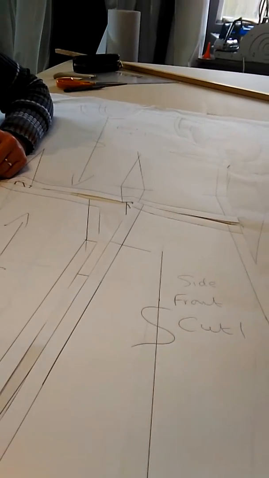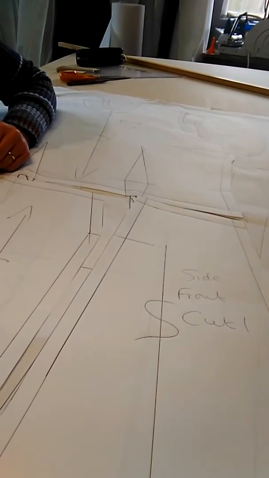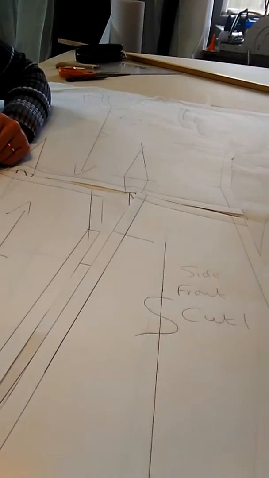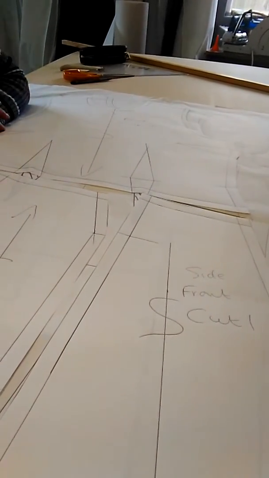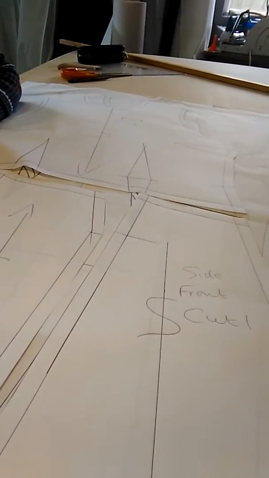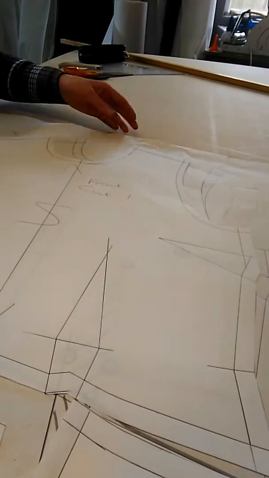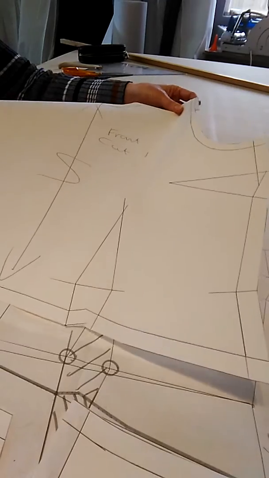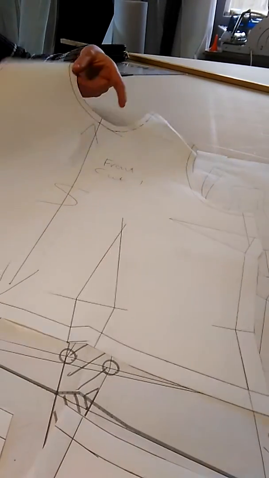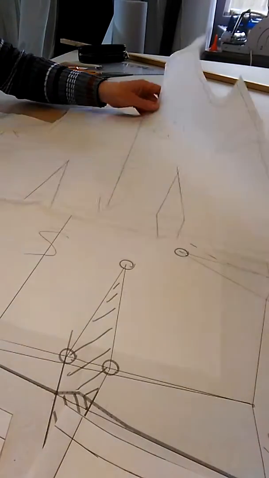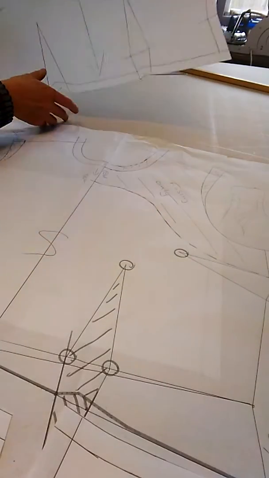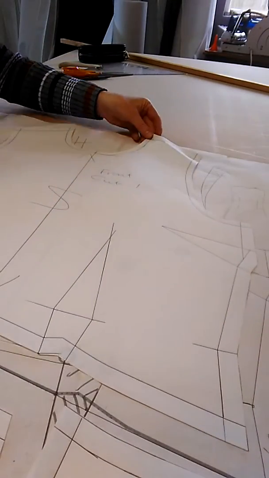Couple of little things in relation to grain lines and seam allowance on the A-line dress with asymmetrical waistline and draped panel. So just to show you, this is what the pattern piece looks like when it's traced off. Okay, so that's your construction, and that's it there traced off.